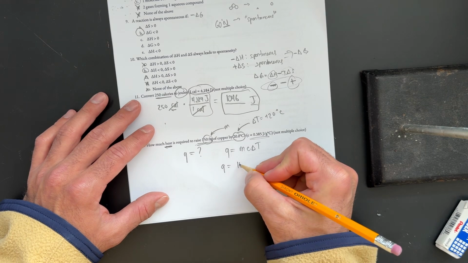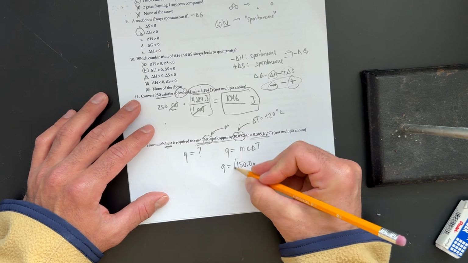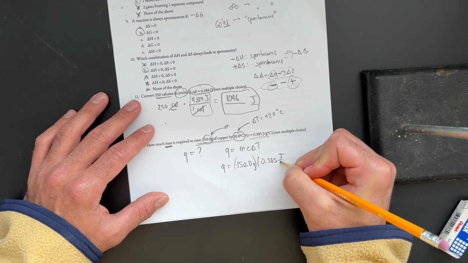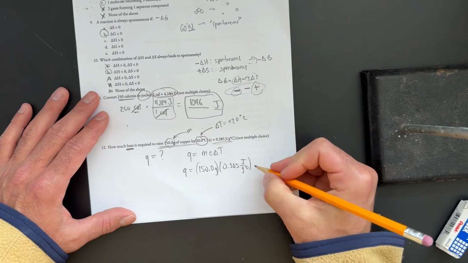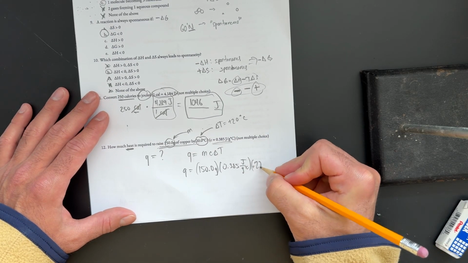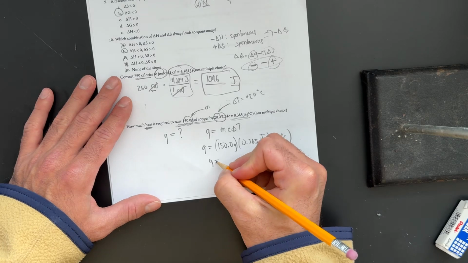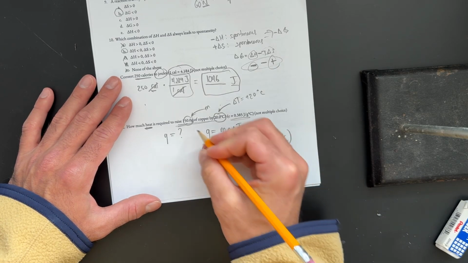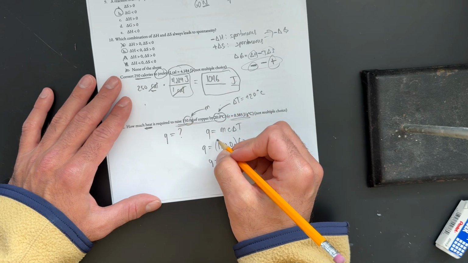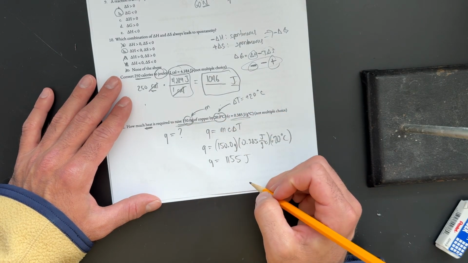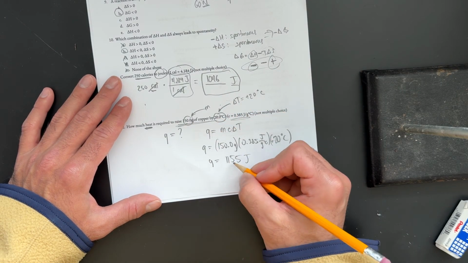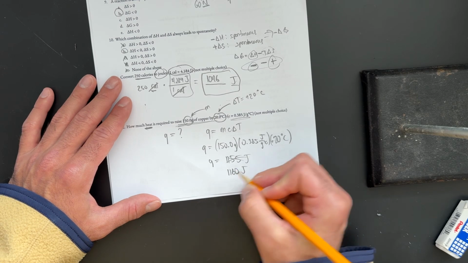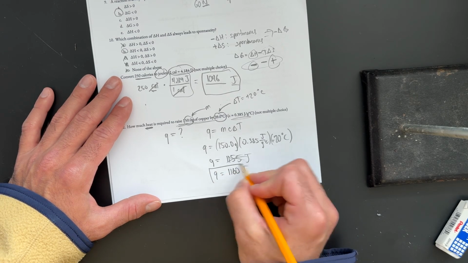Quite simple. 150.0 grams times 0.385 joules per gram degree Celsius times positive 20 degrees Celsius for delta T, you will get 1155 joules. Now, of course, we only have 4 sig figs here, 3 sig figs here, 3 sig figs here. So you should really have only 1160 joules as your final answer.